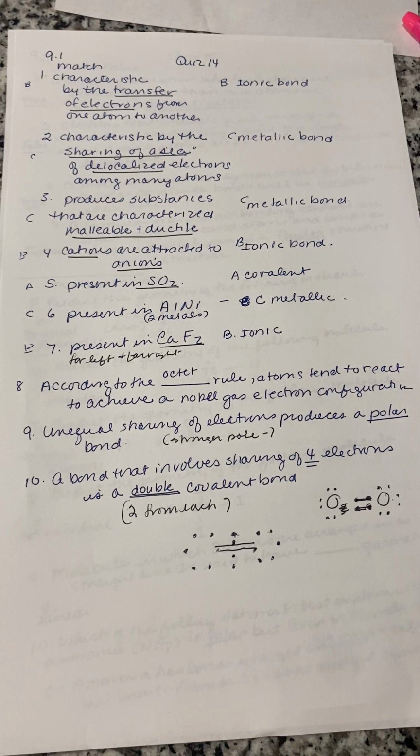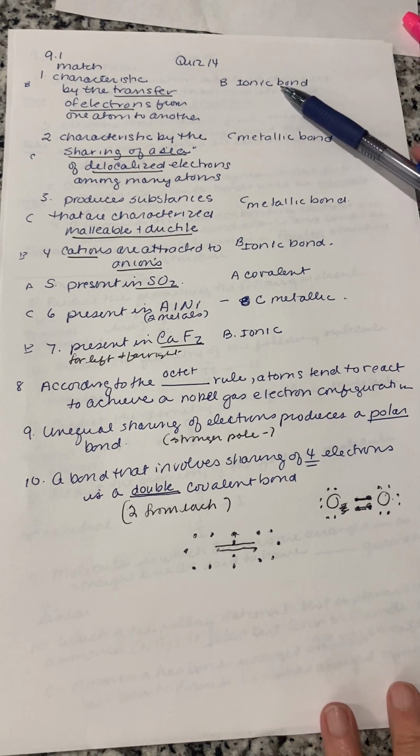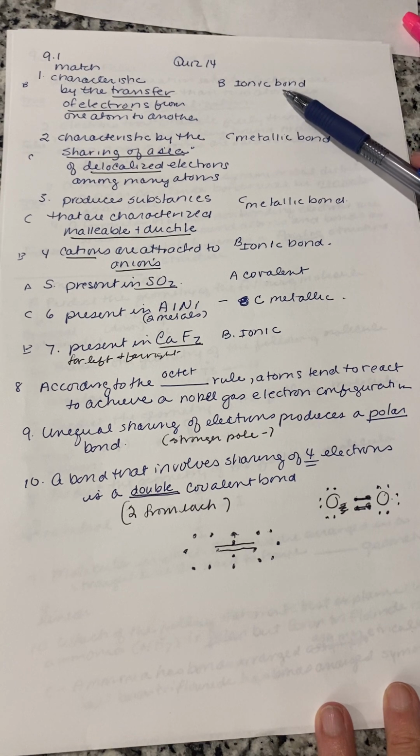So we're going to go over the quizzes on Chapter 9. Section 1 quiz, which is quiz 14. Let's talk about these. It says, the characteristic is by the transfer of electrons from one atom to another. If it's going from one atom to another and transferring its electron, it's always going to be ionic bonding, right?